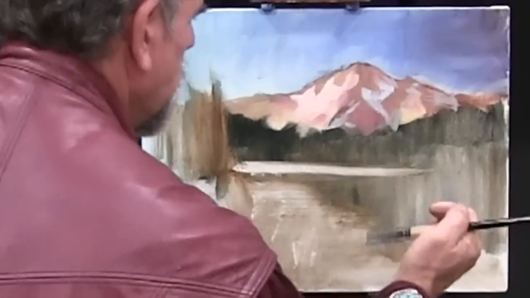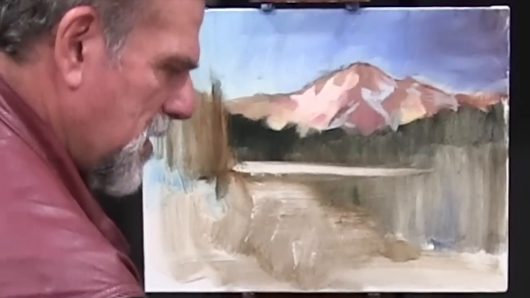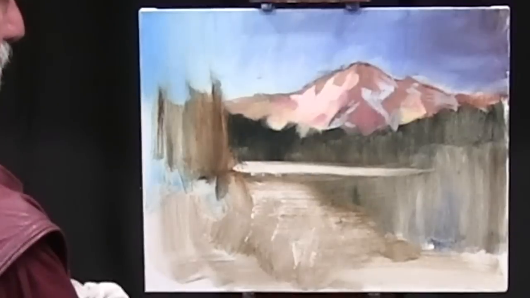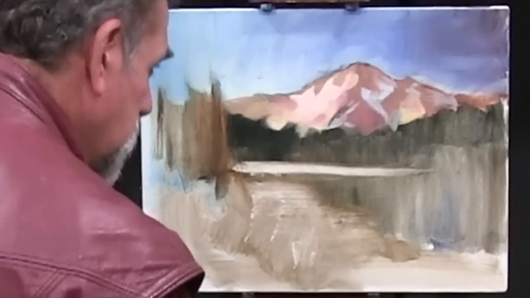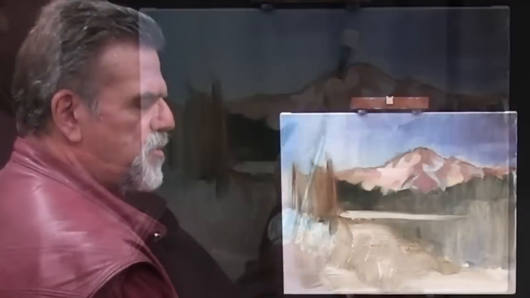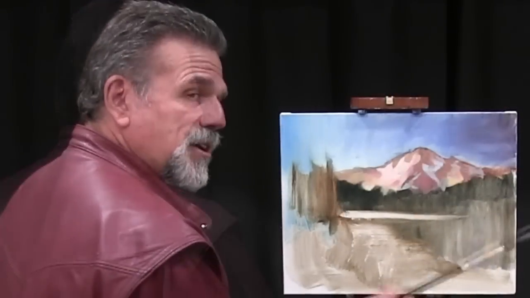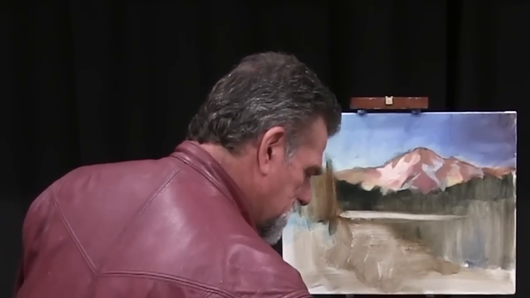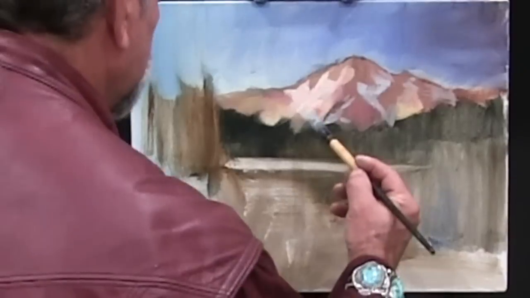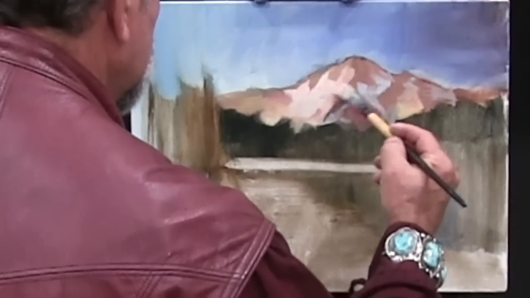There are some artists who keep their highlight colors and their shadow colors separate on different brushes, but you don't need a lot of brushes to do this. This one is a Black Gold Dynasty. I love these brushes. They're very inexpensive, and they just lay the paint down beautifully.